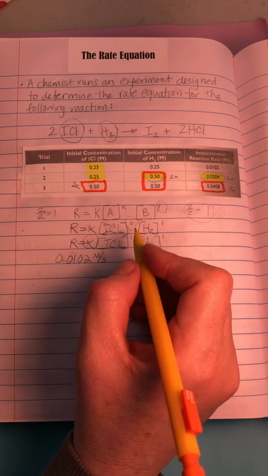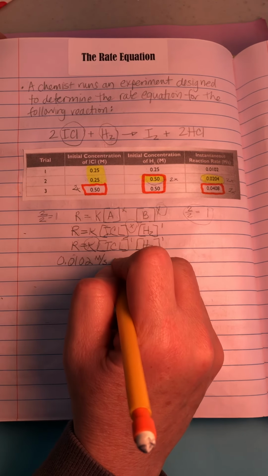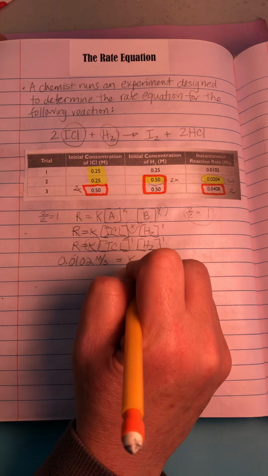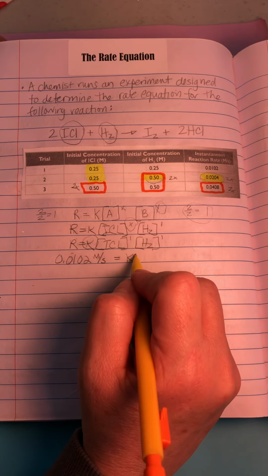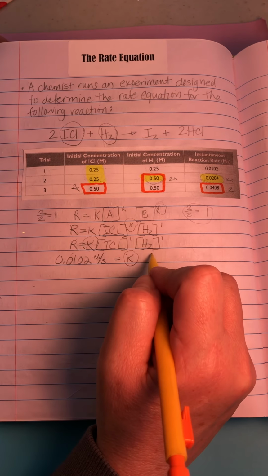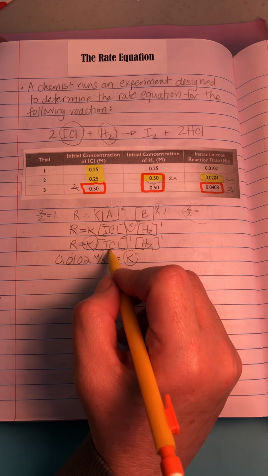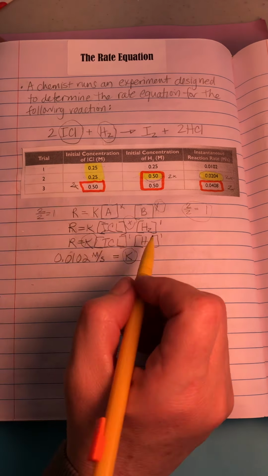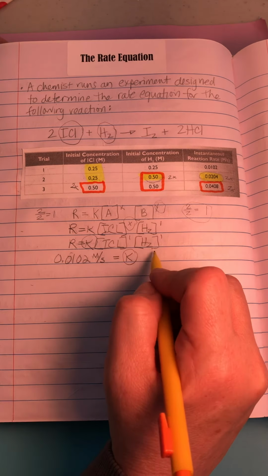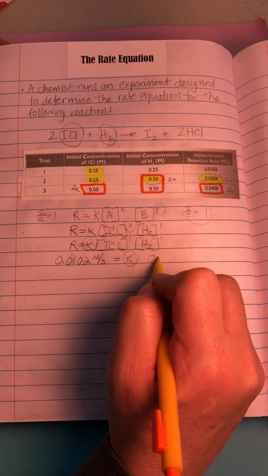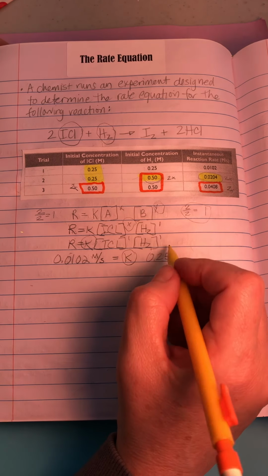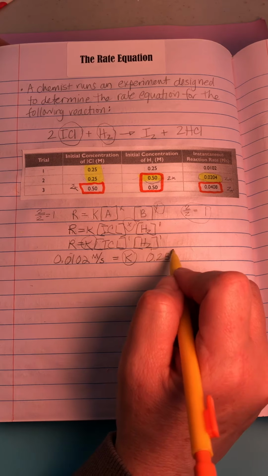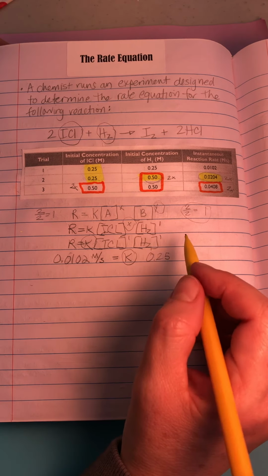Okay, and then I have my K, because I'm still trying to solve for that. That's my next guy right there. And then I have multiplied by what? My ICL, my first concentration, because that means brackets. So my first concentration was 0.25, and I don't really have to have any exponent because it's really just 1.